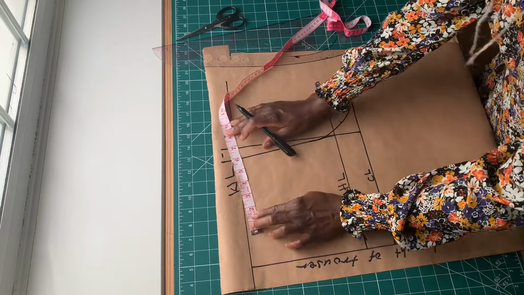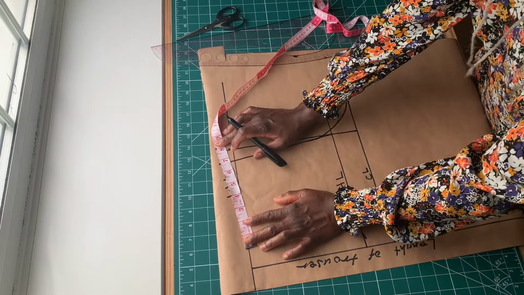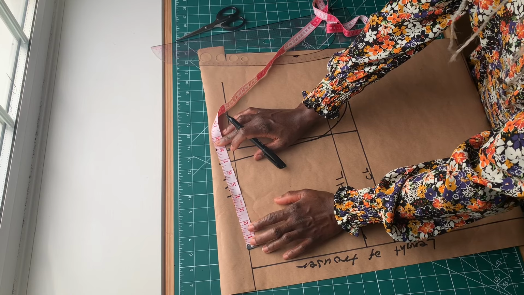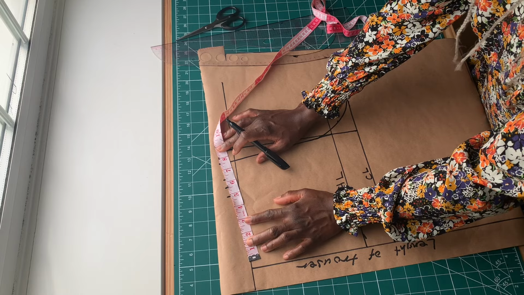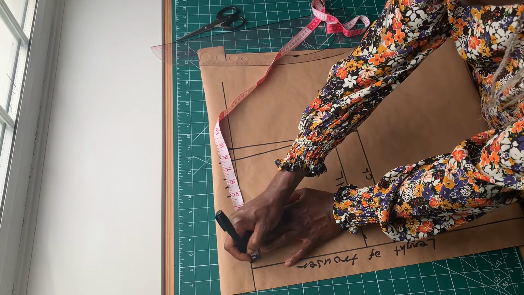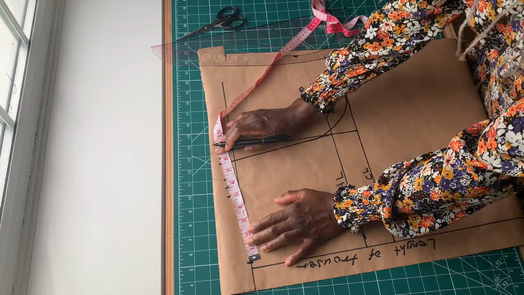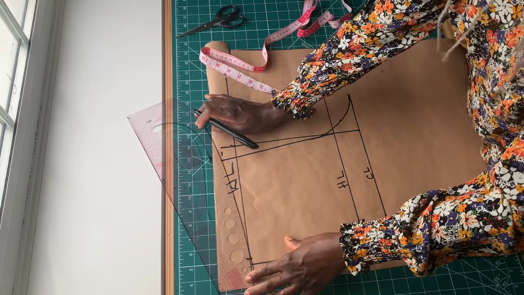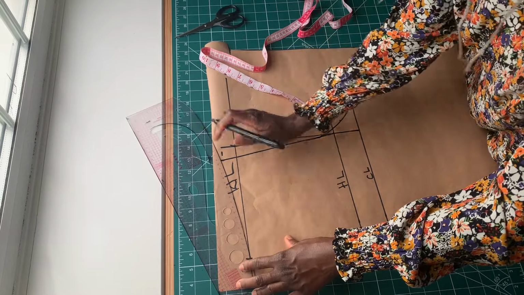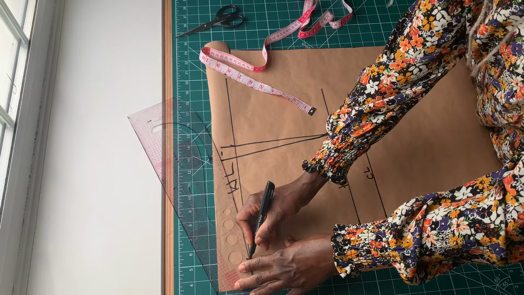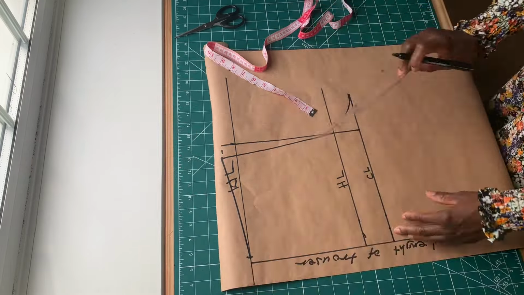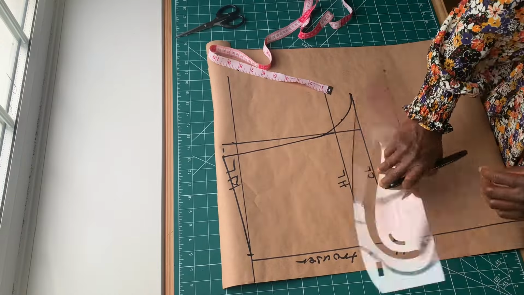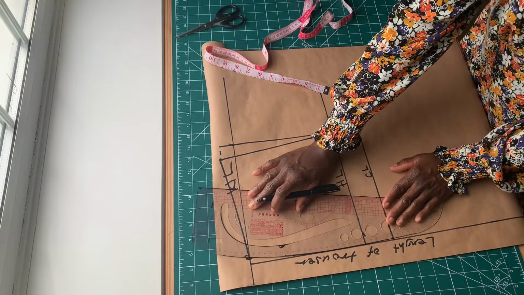Now let's shape the waistline. To shape the waist, we will use 1/4 of our waist circumference measurement plus 1 inch dart. Join the points to create the waistline like so. Then join the new waist measurement to the hip like so.